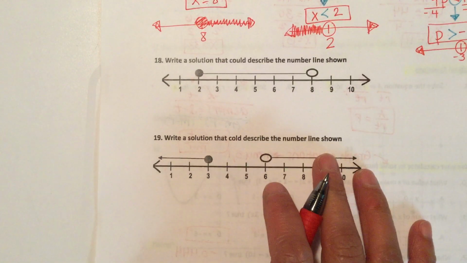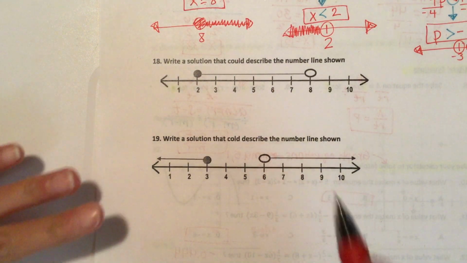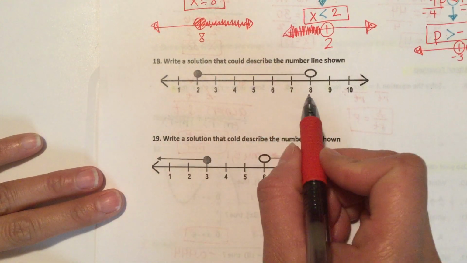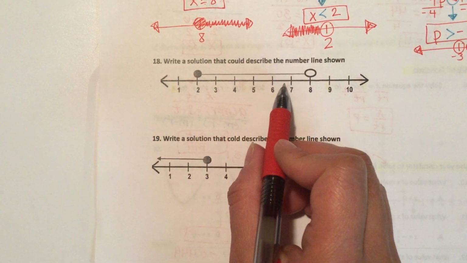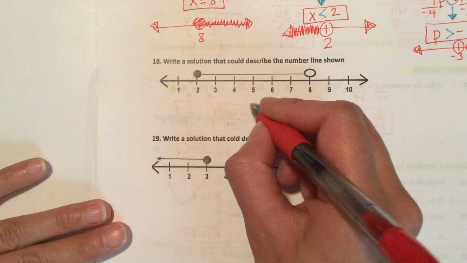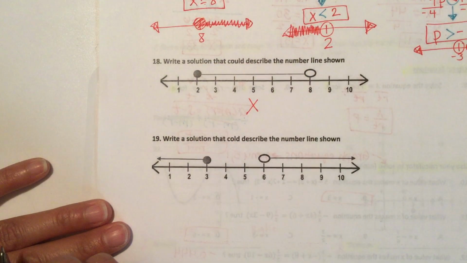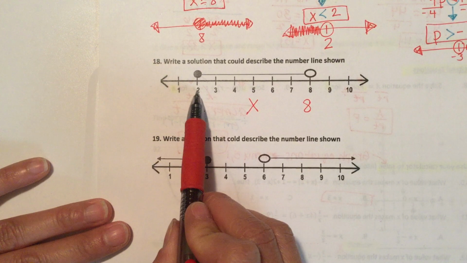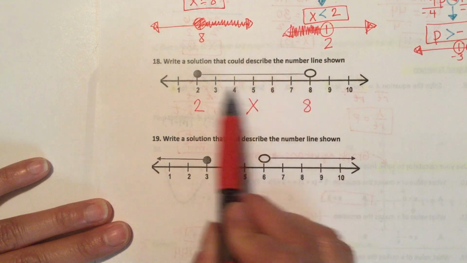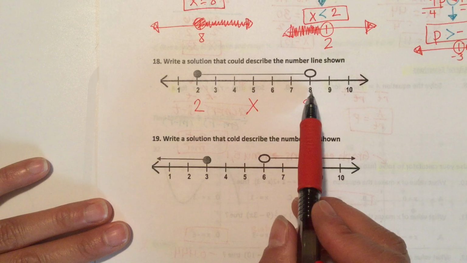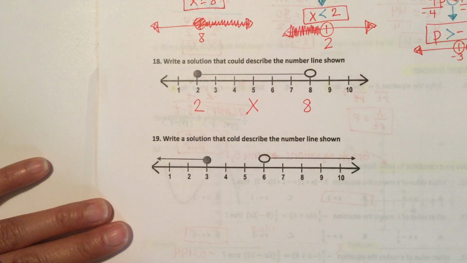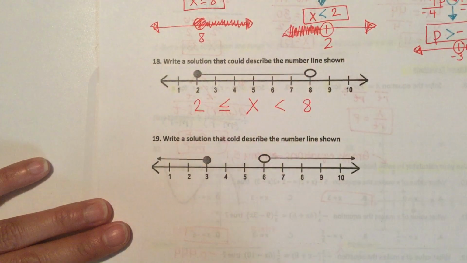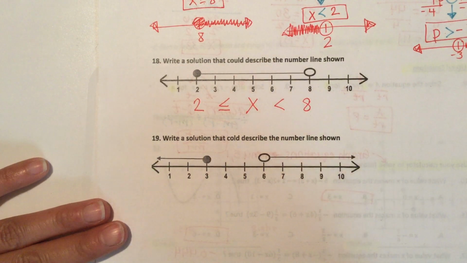Next, on 18 and 19, you are going to write the solution, describe it. So here I have a point at 2 and a point at 8 and everything shaded between. When you have that, all of this represents x. When x is between, your number is here 2, your number is here 8. So this reads all of these numbers are greater than or equal to 2 and less than or equal to 8. So here, you're going to have your less than or equal to symbol and then your less than symbol. You're restricted to these two symbols when you write this.